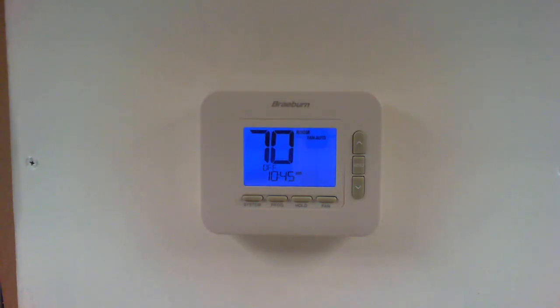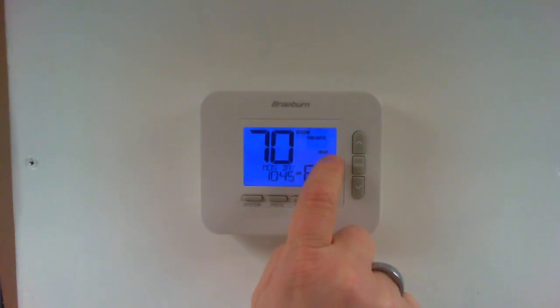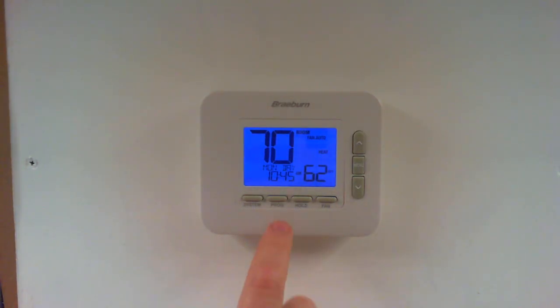Now, the first thing we want to do is decide whether we're doing a heating program or a cooling program. So it's the same for either process, but you need to put your thermostat into the mode that you're trying to program for. Press your system button, and you can see it now says heat. We're in the heat mode. Indicates heat right here. Our current set point is 62.